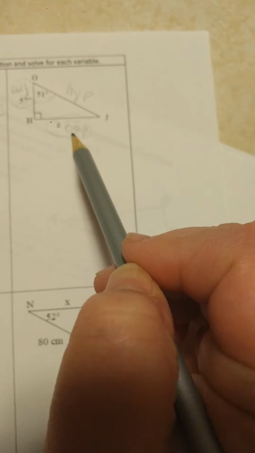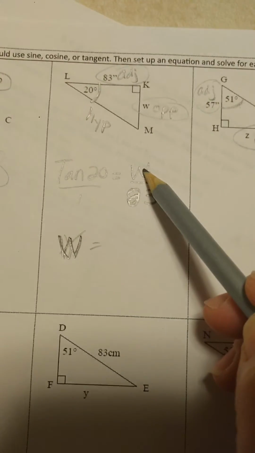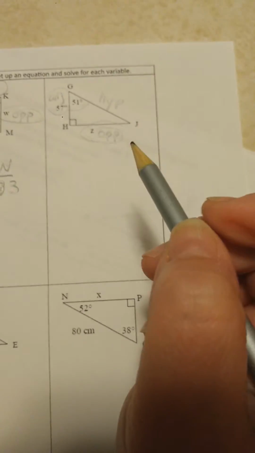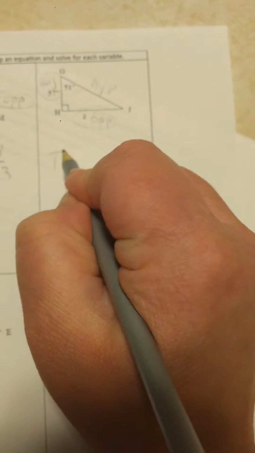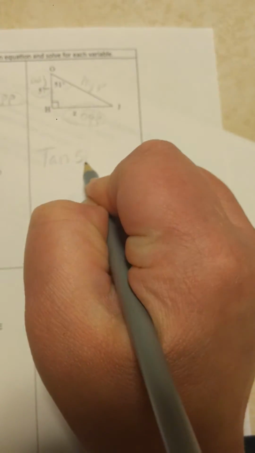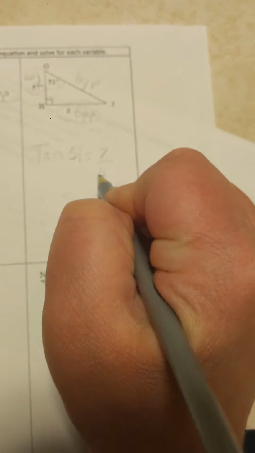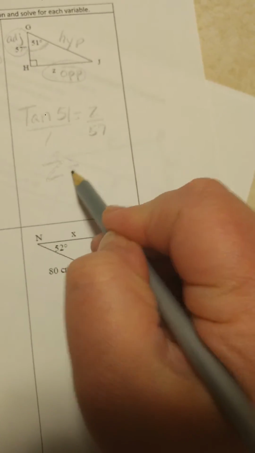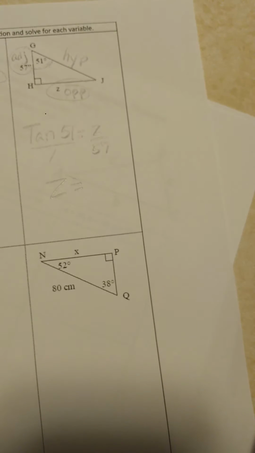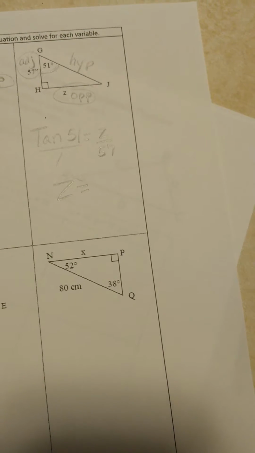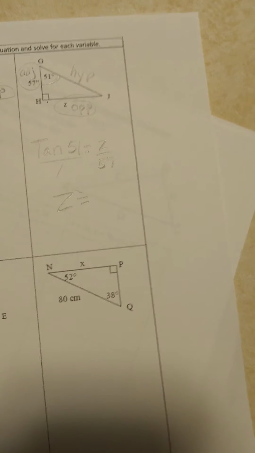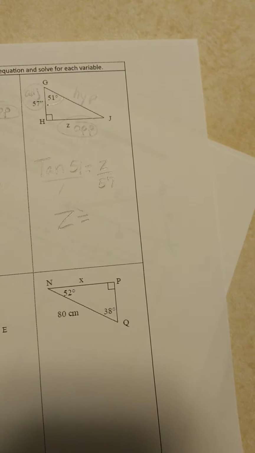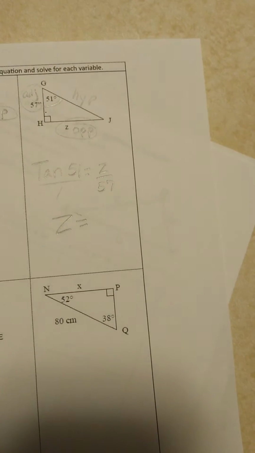Adjacent and opposite. Hey, that one looks just like this one. I circled the same exact thing, so I should be using the same exact one. So it's going to be tangent 51 equals Z over 57. I'm going to go ahead and cross multiply again. I get Z equals on one side. And everyone, please type in 57 times tan 51. What do we get? Perfect.